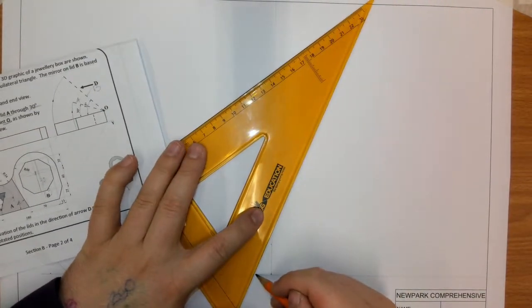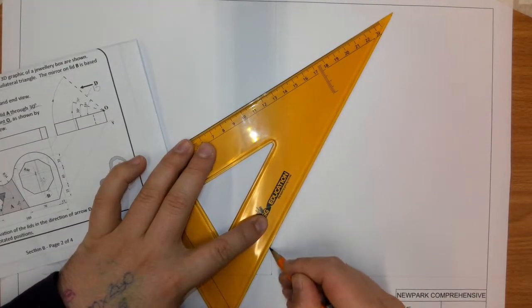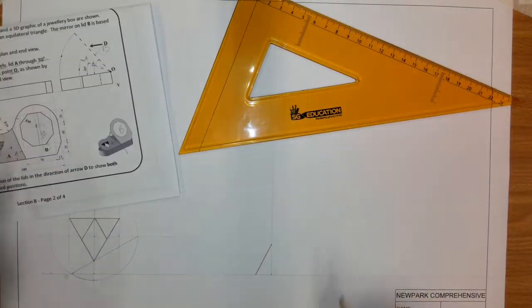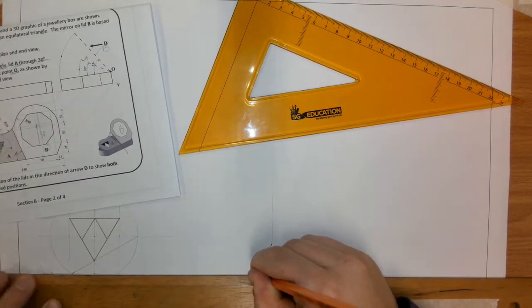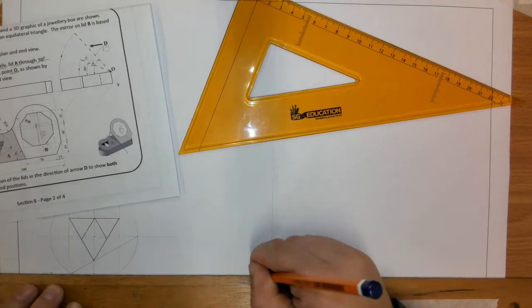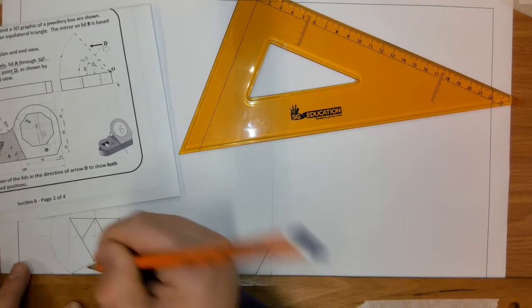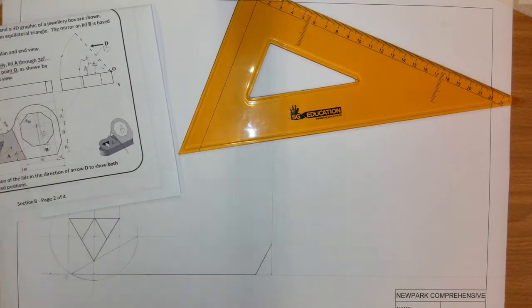And then I can join them two together. And along the bottom, I can heavy from this point over to the intersection of the circle and the baseline. So as you can see over there.